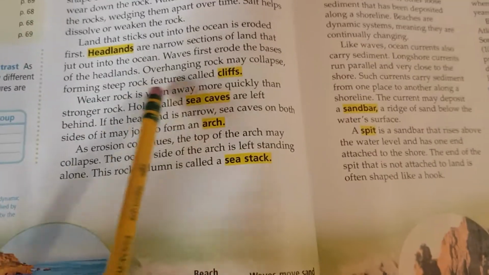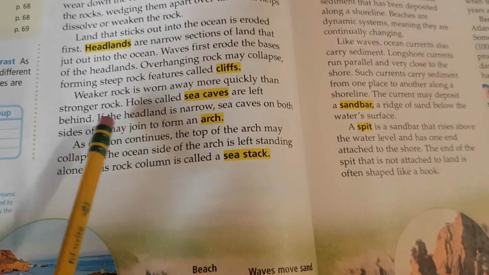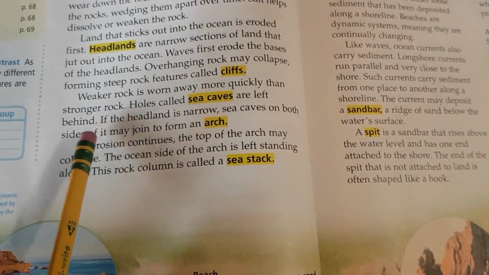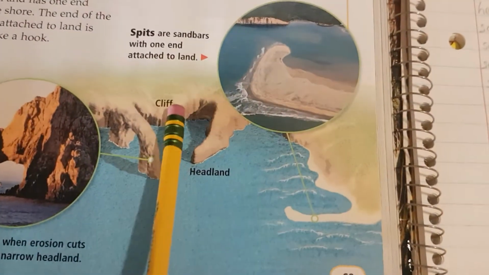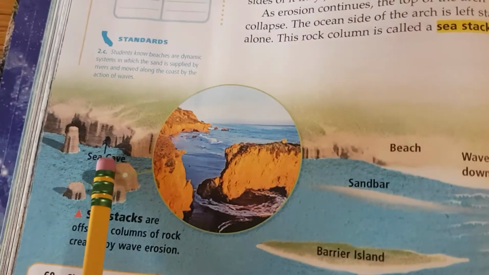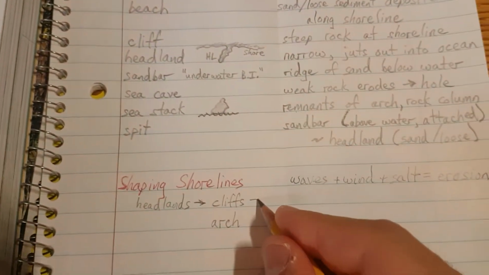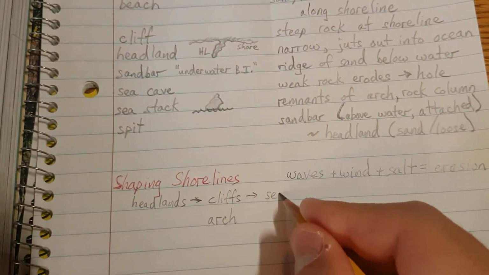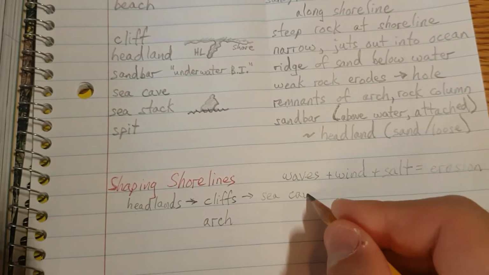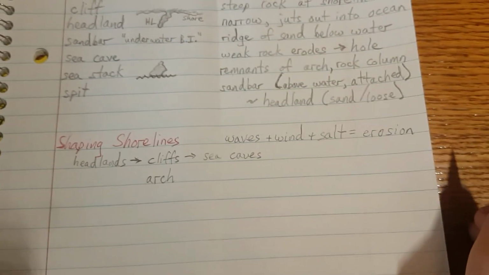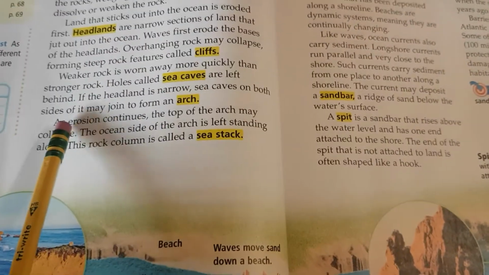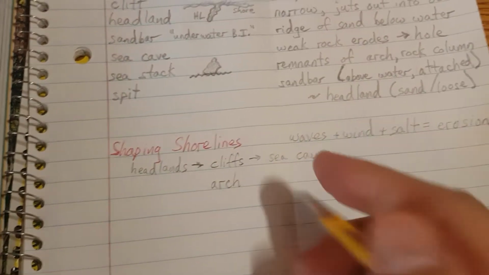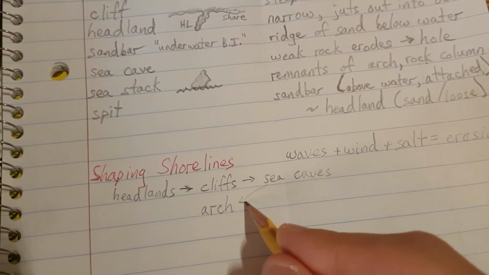Weaker rock is worn away more quickly than stronger rock. Holes called sea caves are left behind. Okay, so if you have a cliff and then it gets worn away on the inside, it can become a sea cave. So cliffs can become sea caves. Okay, S-E-A, caves, C-A-V-E-S. If the headland is narrow, sea caves on both sides of it may join to form an arch.